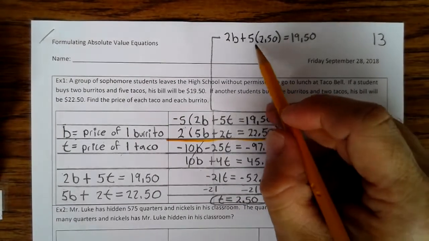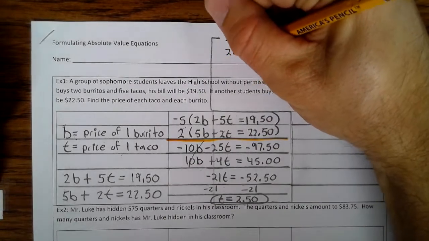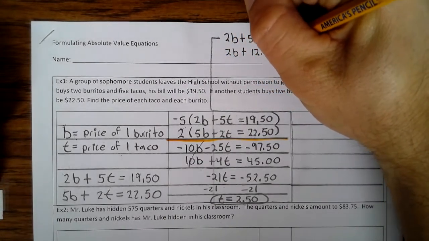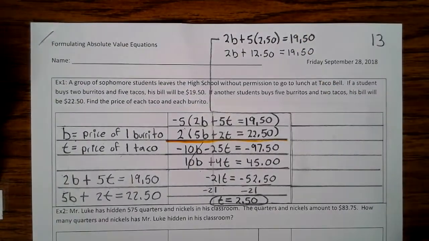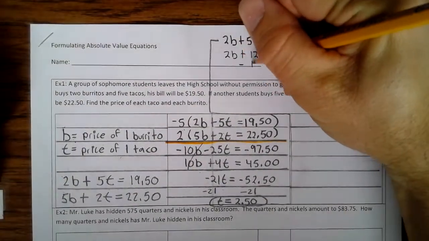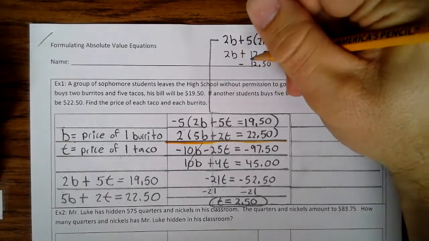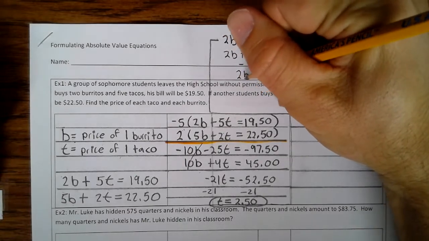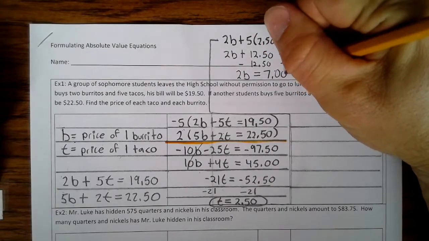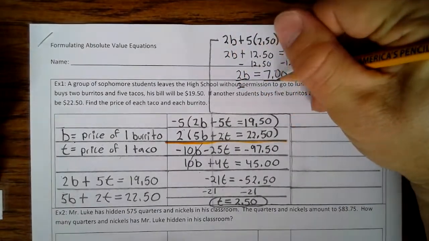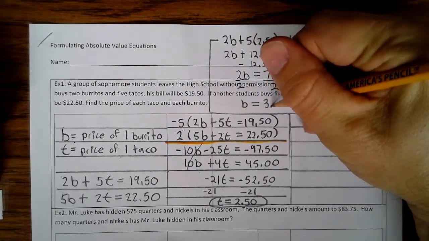So we're going to multiply here. 5 times 250 is 1250. So that's 2b plus 1250 equals 1950. We're going to subtract 1250 from both sides. So then you're left with 2b equals 700. Divide both sides by 2. So b equals $3.50.